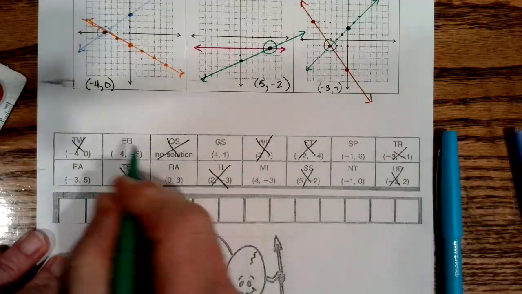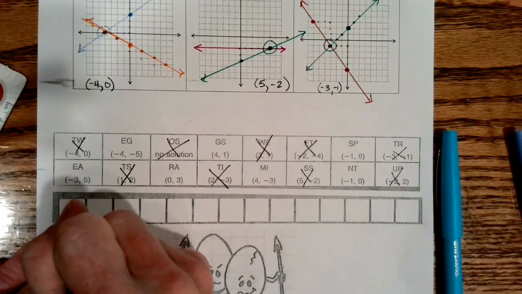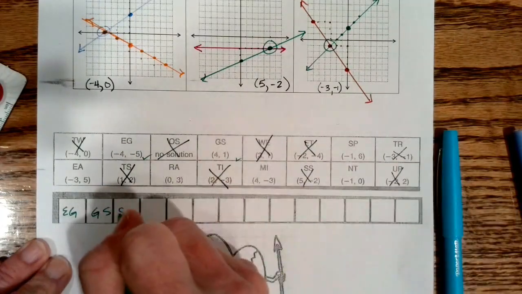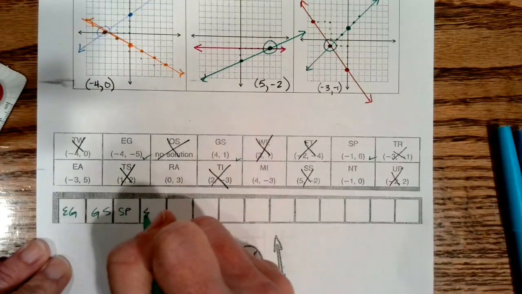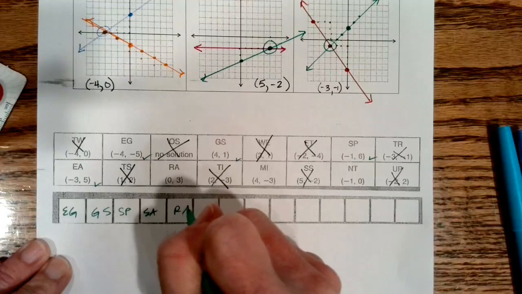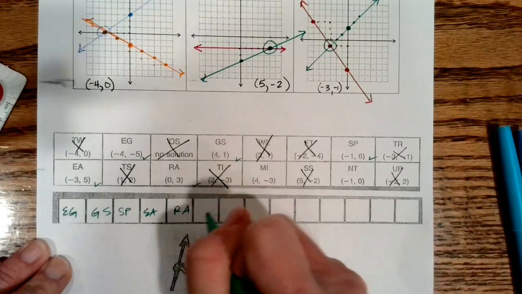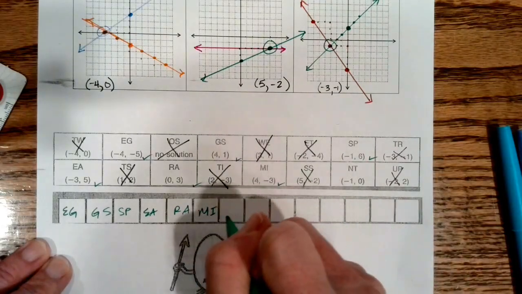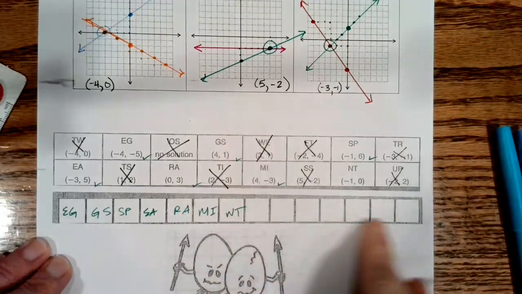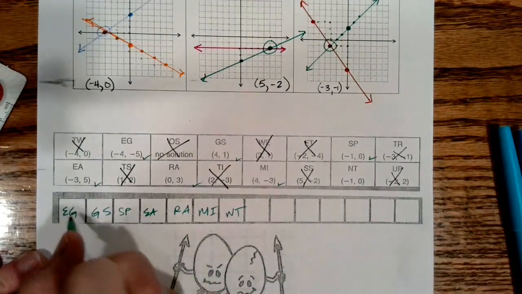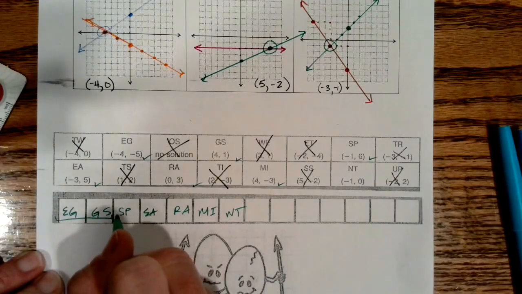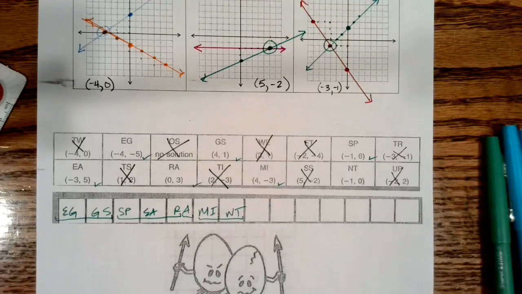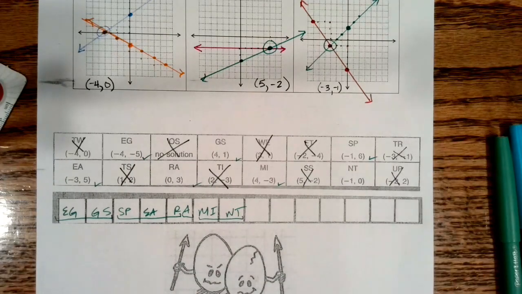All right, let's see what this silly joke is. E, G, G, S, S, P, E, A, R, A, M, I, N, T. Oh, I guess I could have stretched it out, but it's eggs, spear, a mint. Experiment. So that's bad. All right. Good job. Keep up the good work.